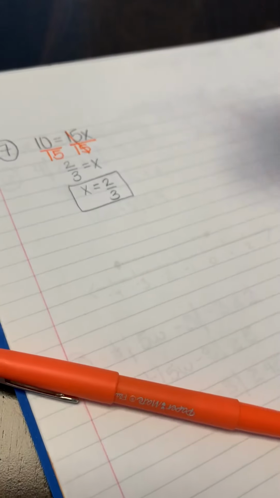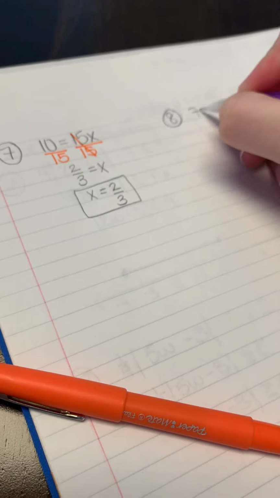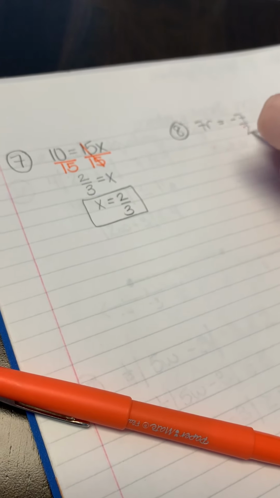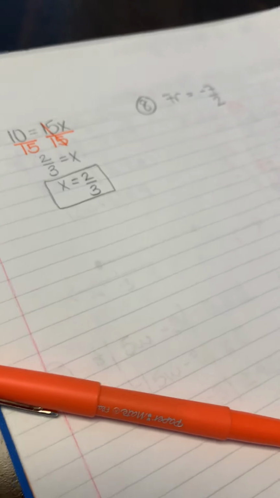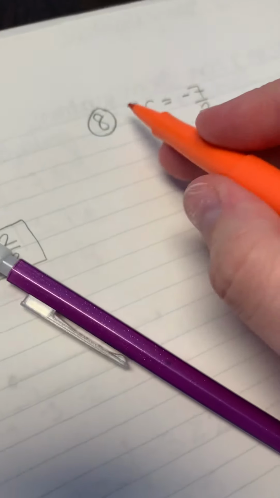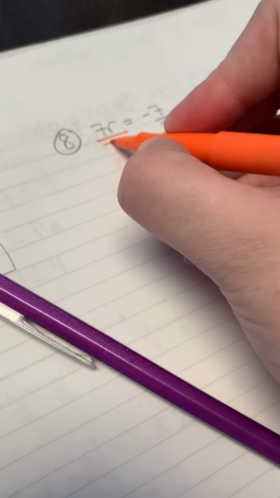Let's try one more like this. Number 8. 7r equals -7/2. Okay. Now for this problem, we're going to do the same concept. We want to remove this 7, so we're going to have to divide by 7.